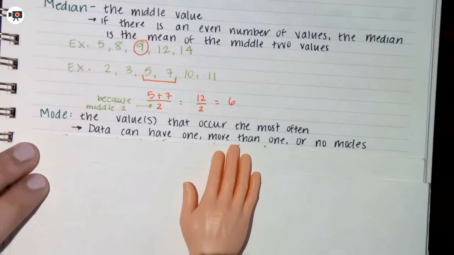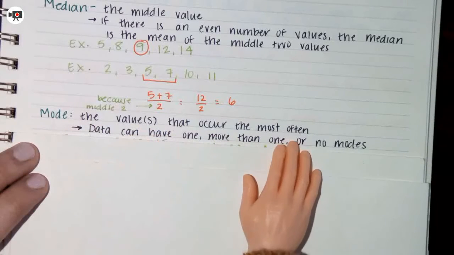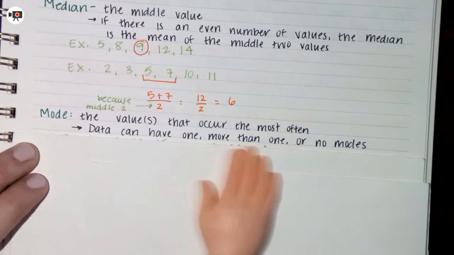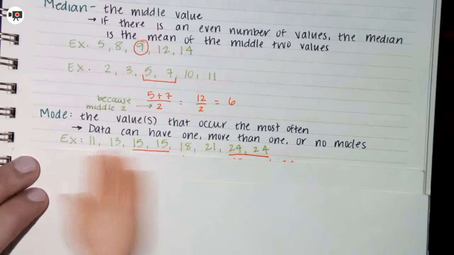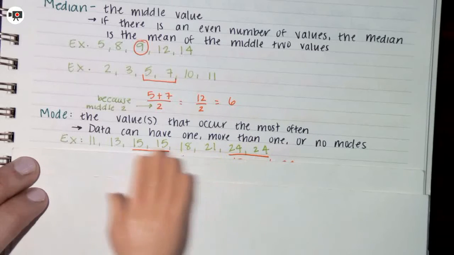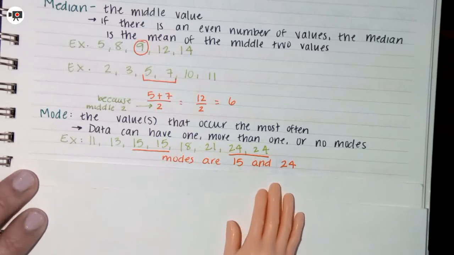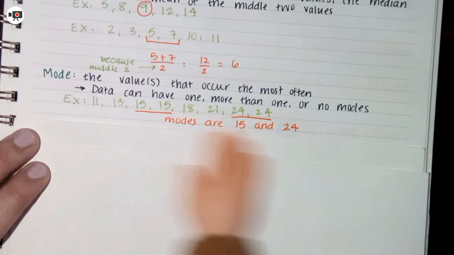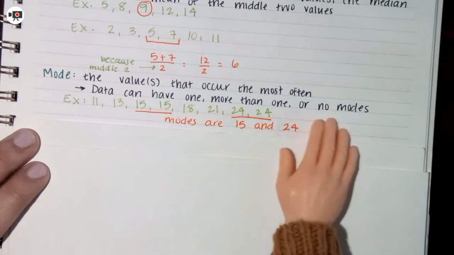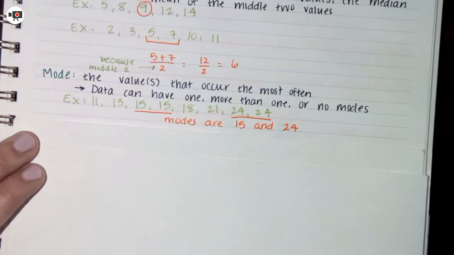Now I have the mode, and that is the value, or values, that occur the most often. Data can have one, more than one, or no modes. So out of this data set, I can see that I have 2 15s and 2 24s, so the modes are 15 and 24. If there are none that are repeated, that would be no mode. So if none of them have a double, there is no mode.